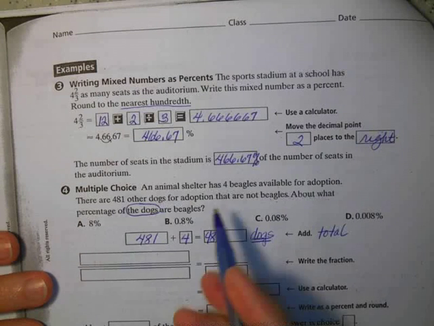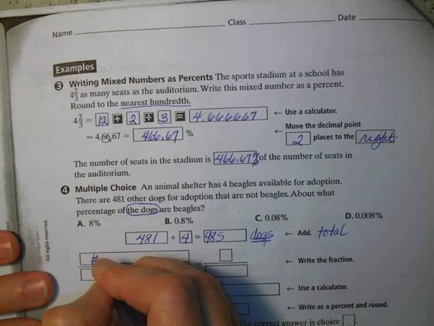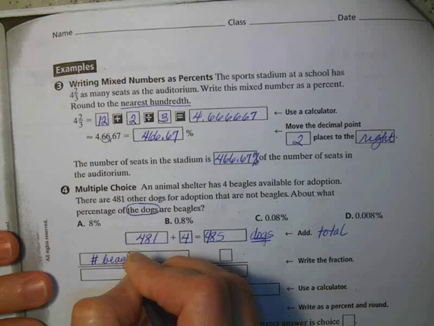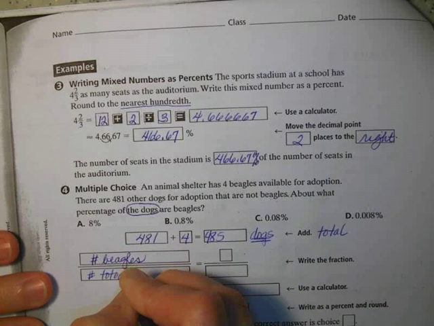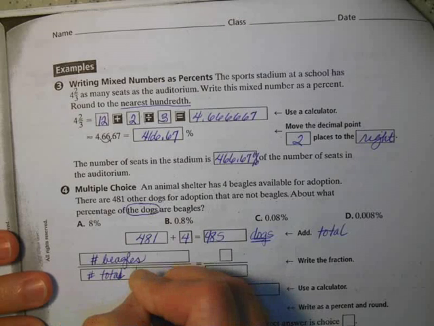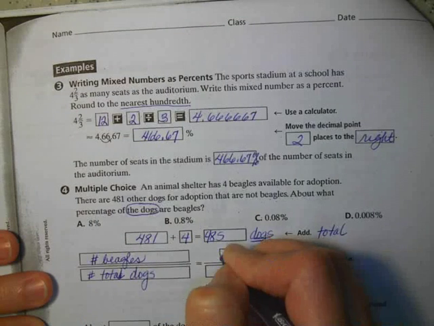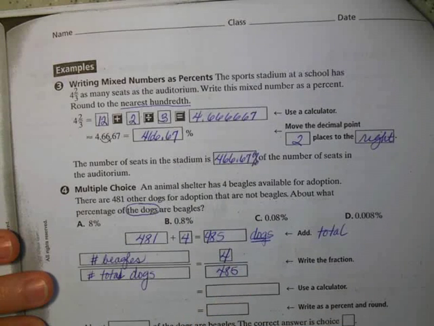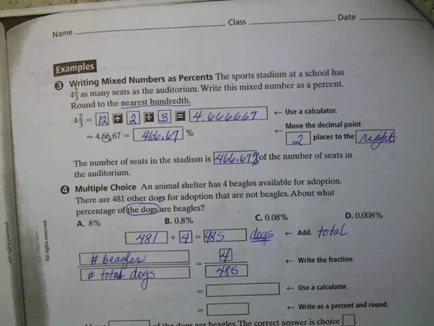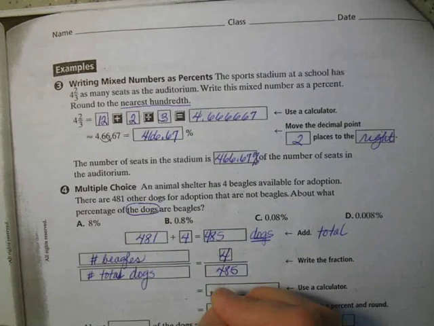Alright, so our comparison is going to be the number of beagles that they have available over the number of total dogs that are available. So that's 4 over 485, or 4 divided by 485.